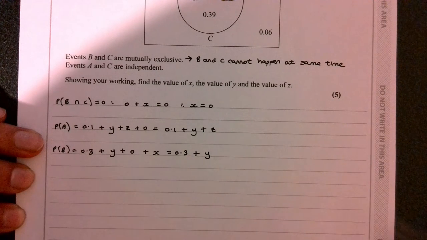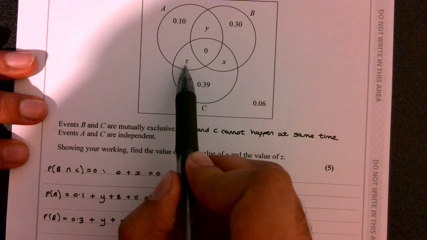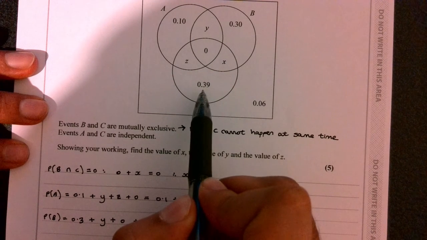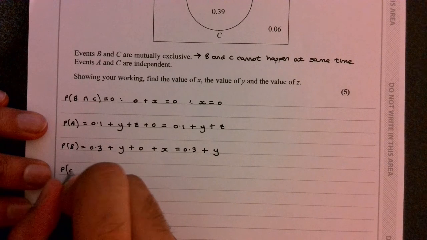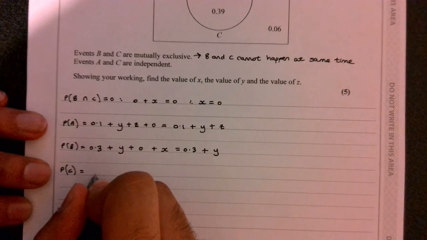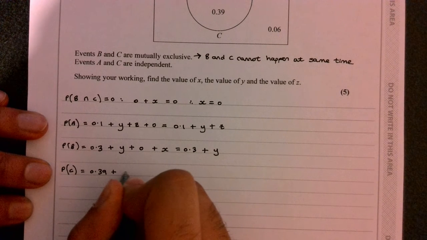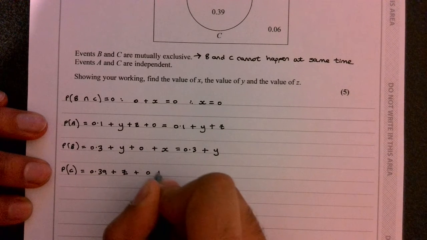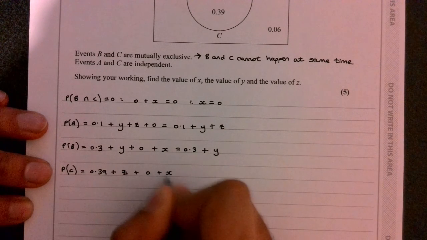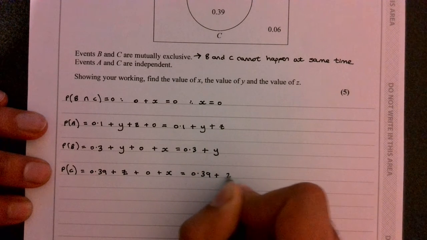And if we take a look at the probability of C, we have the z, the 0, the x, and the 0.39 added together. So the probability of C occurring is equal to the 0.39 plus the z, plus the 0, plus the x. We have 0, x is 0, so we have 0.39 plus z. Okay?